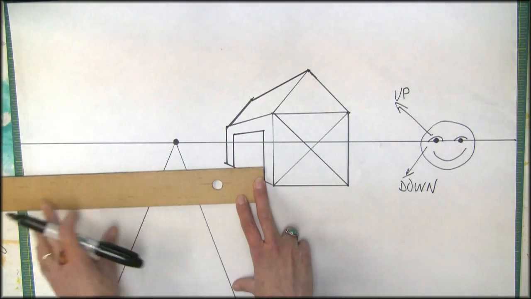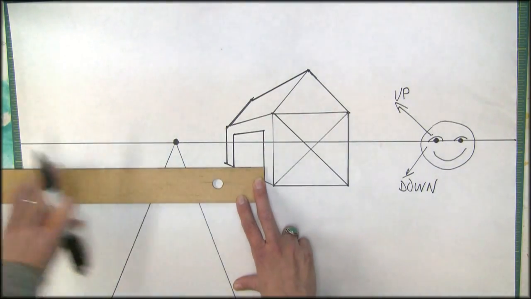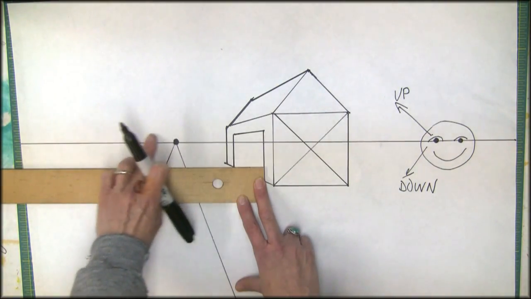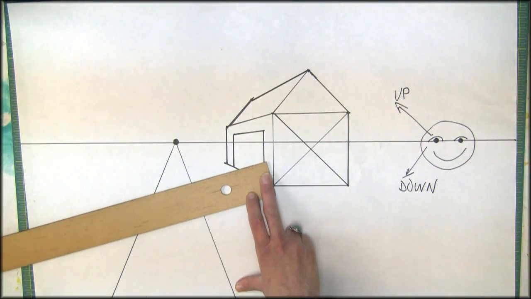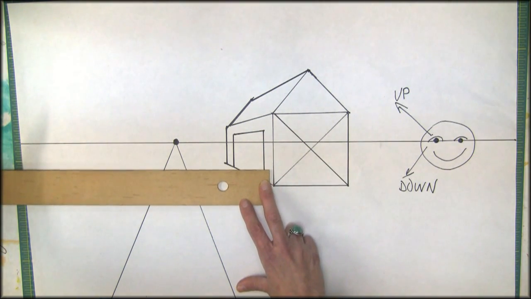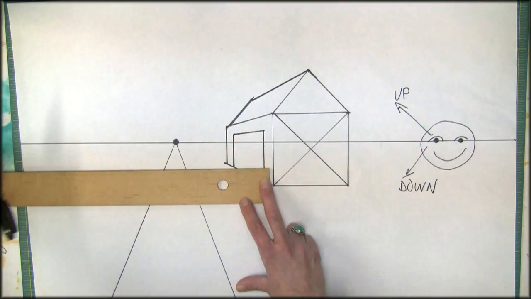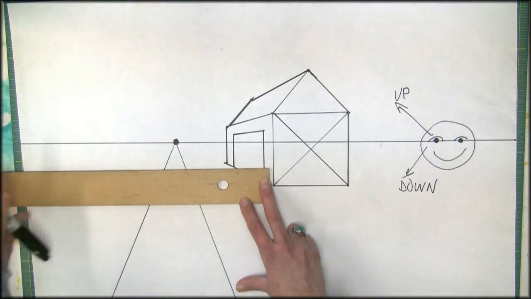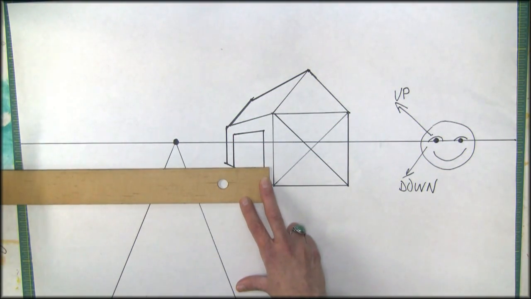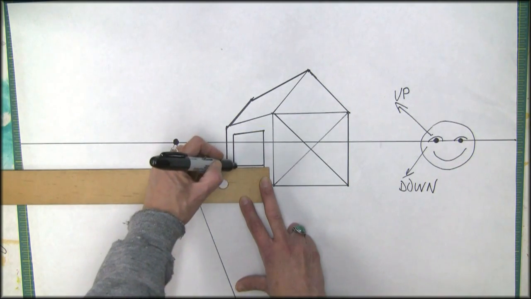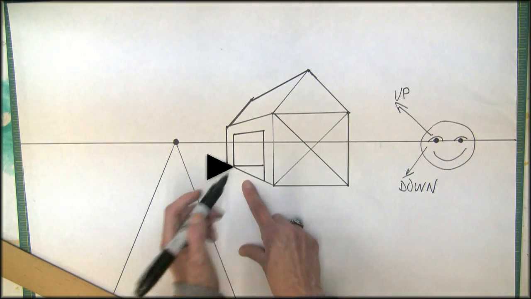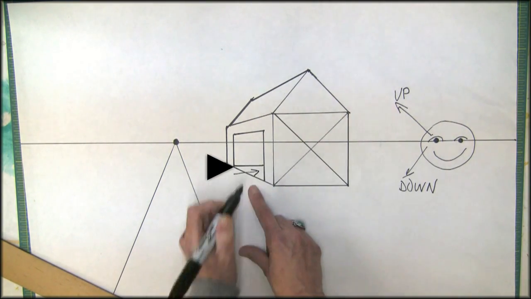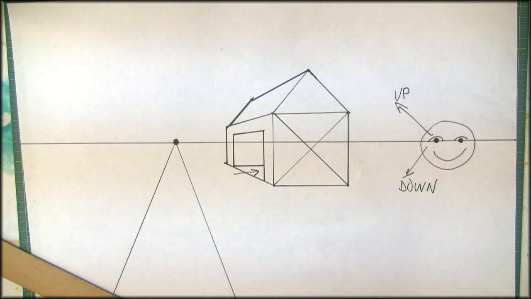Okay, my line is horizontal. My ruler is the same direction as my horizon line. If my ruler was like this, then it would not be a horizontal line and it wouldn't look right. So before you make your line, check your ruler and see if it's laying the same direction as your horizon line. Line in, and now the door is suddenly open. Can you see that? We can go in the building now.